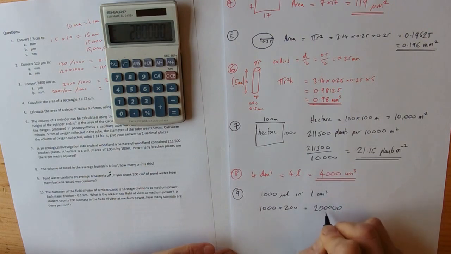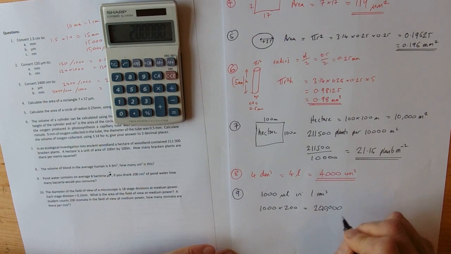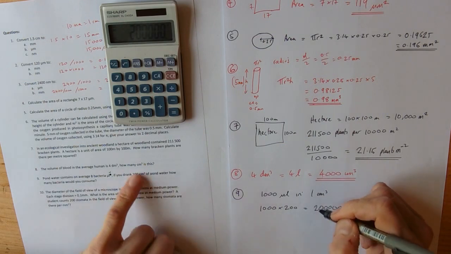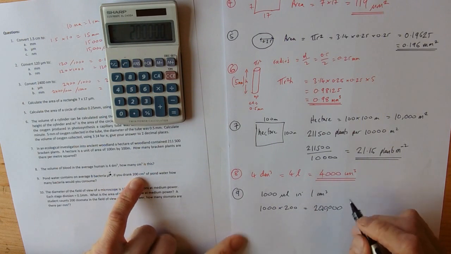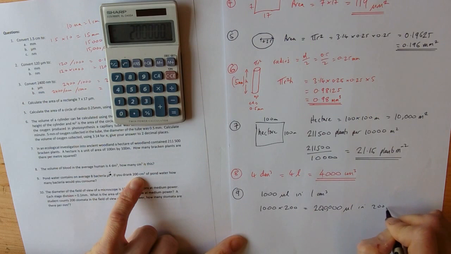So that's 20. Oh, no, it's 200,000. Sorry, 200,000 microliters in 200 cm cubed. So now we're absolutely fine.